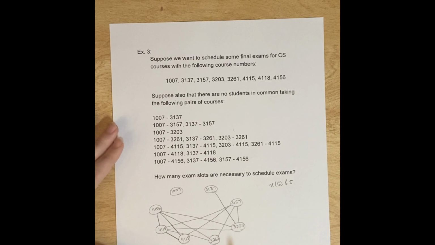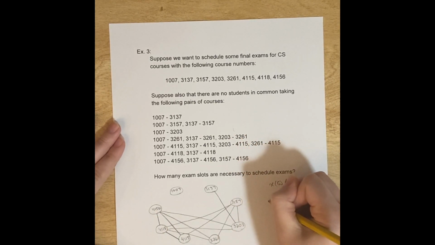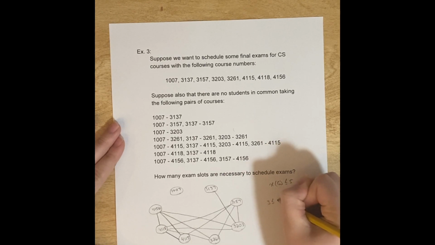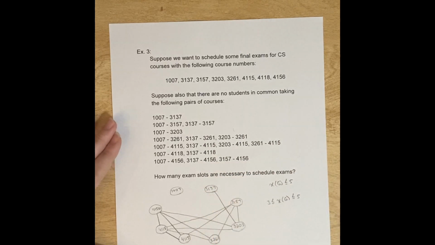And then we also can see that the largest clique size in this graph is 3. You can form some triangles in here. So therefore, we know that the chromatic number is greater than or equal to 3 and less than or equal to 5. So we'll need at least 3 colors for this.